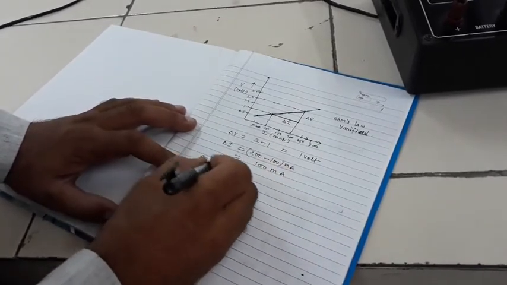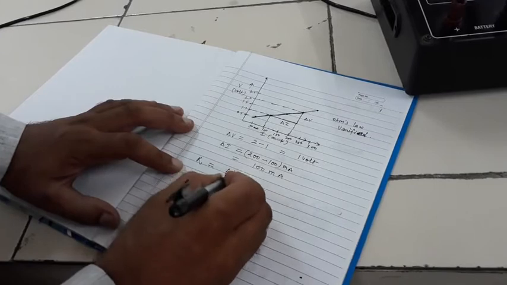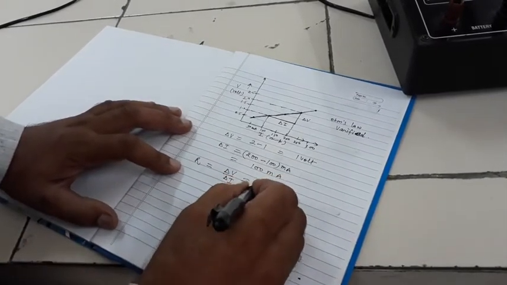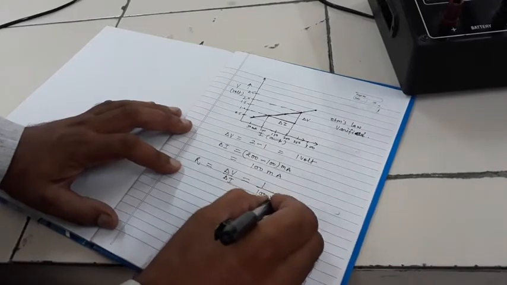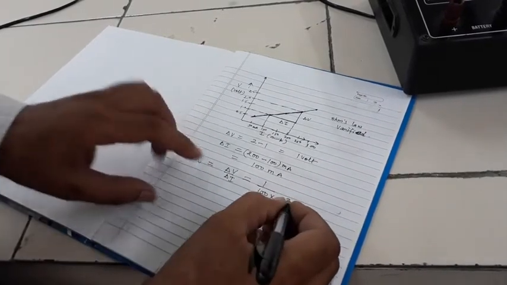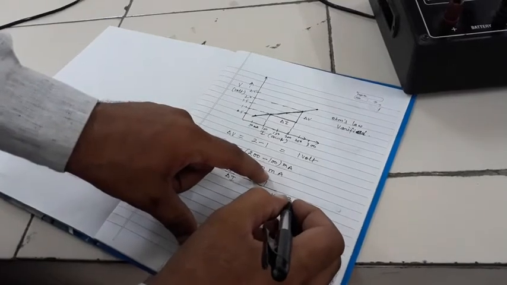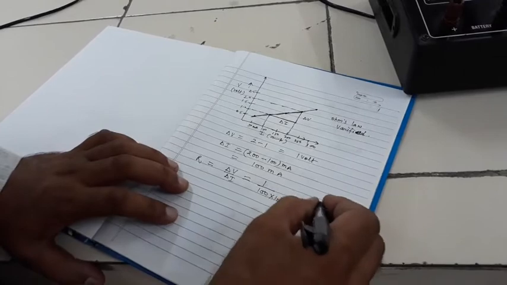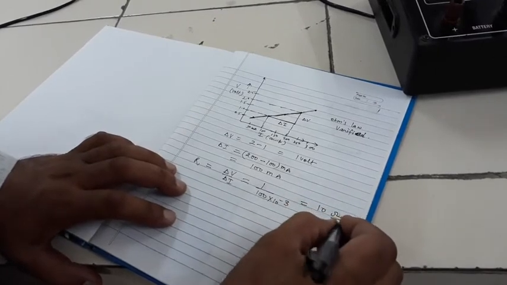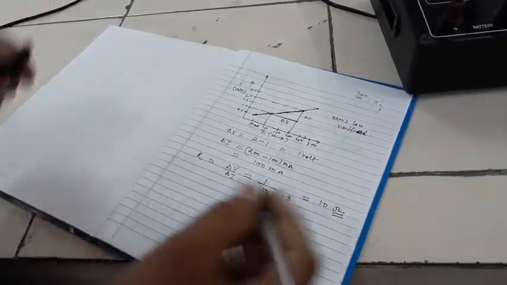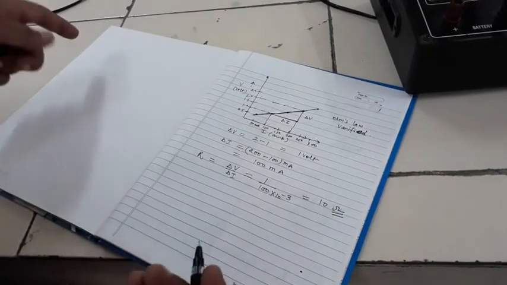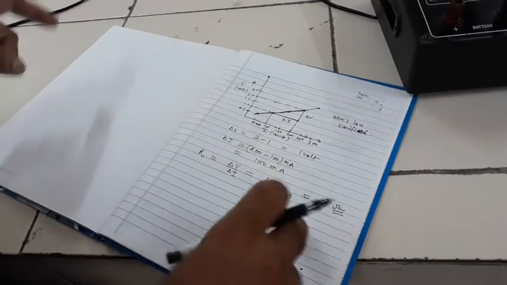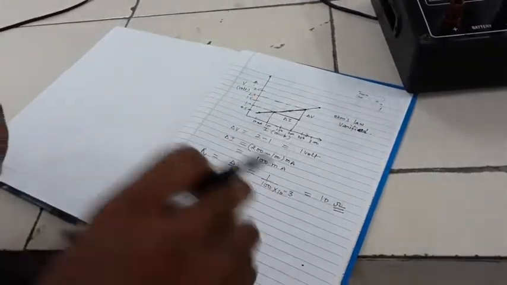Then by the formula R is equal to delta V upon delta I, you get 1 upon 100 into 10 to the power minus 3, with 10 to the power minus 3 for milliampere. Then you will get 10 ohm resistance. So both the results are the same. By the table we have 10 ohm, by the graph we have 10 ohm. In this way your experiment is done.